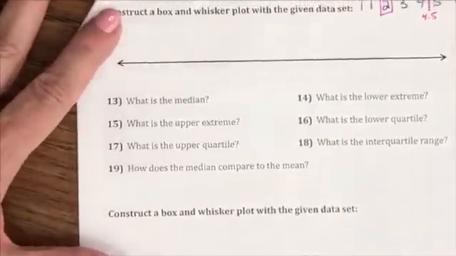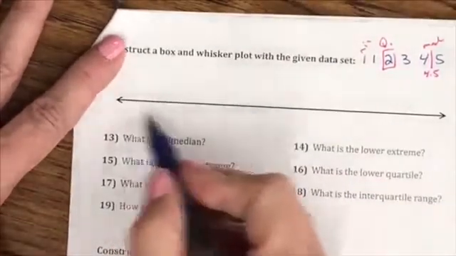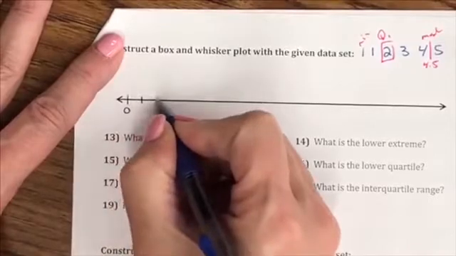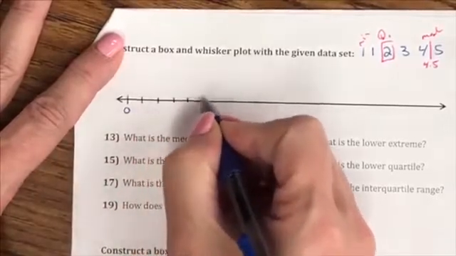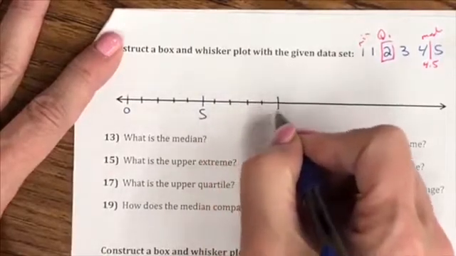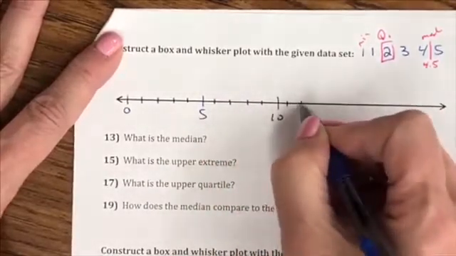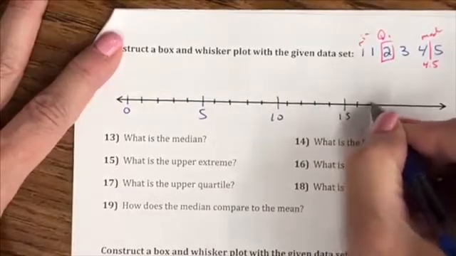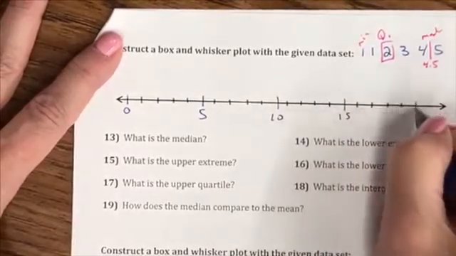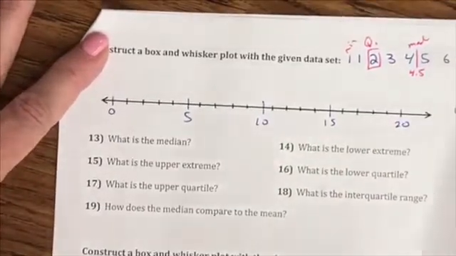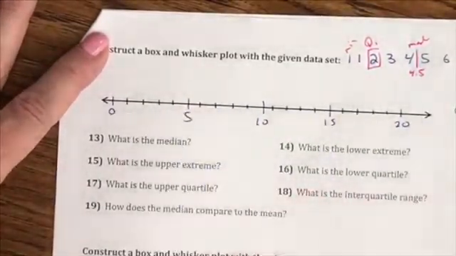So we're going to go ahead now and put our numbers along this number line here. I'm going to go ahead and start with 0. Okay, there's our number line. So we have that the min is 1.